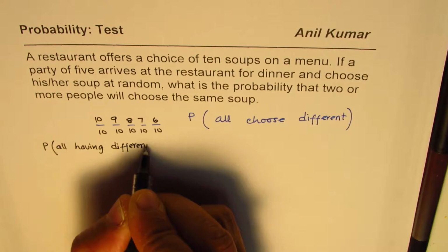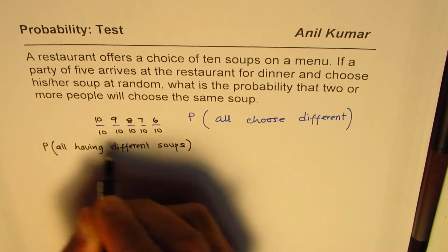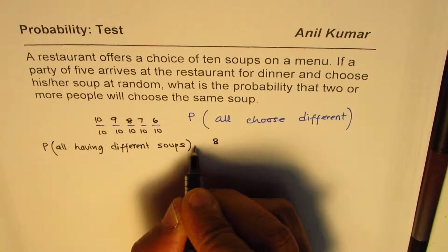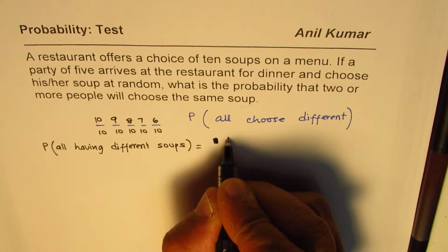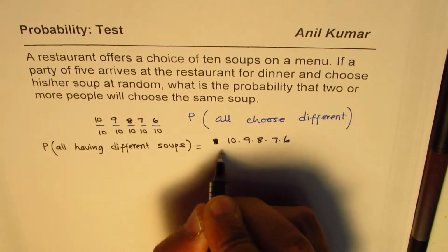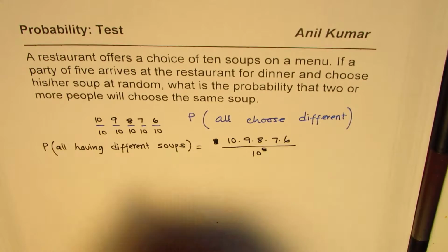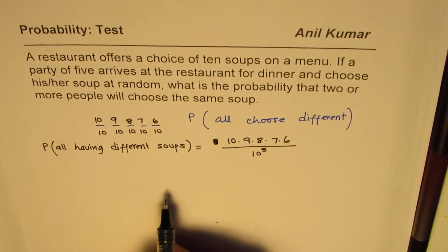So therefore, the probability of all having different soup will be equal to 10 times 9 times 8 times 7 times 6 divided by 10 to the power of 5, correct? So that's the probability.